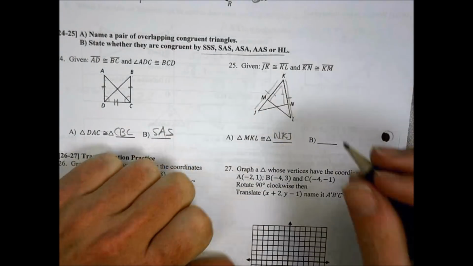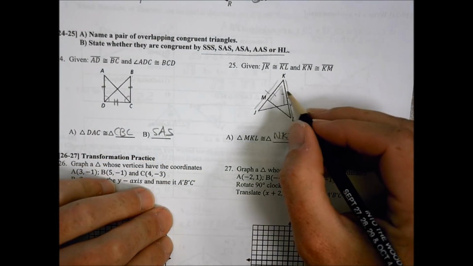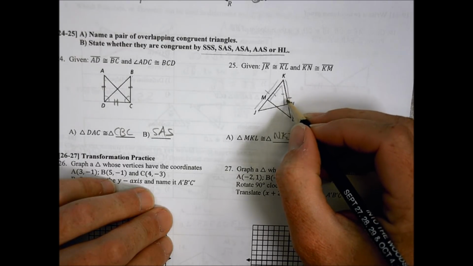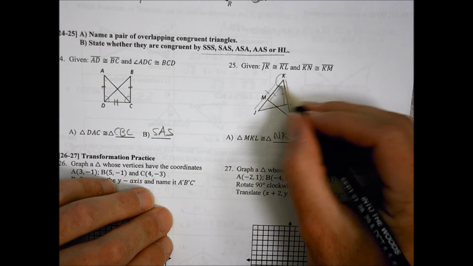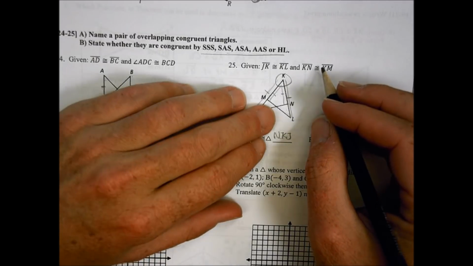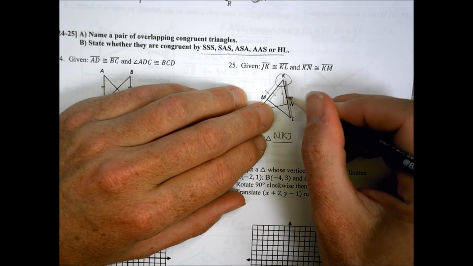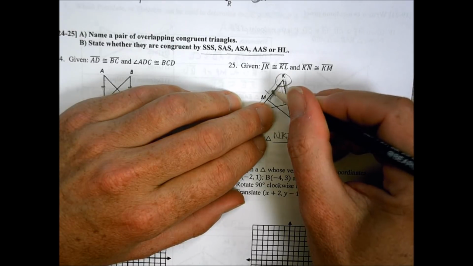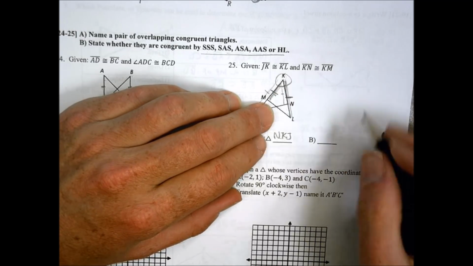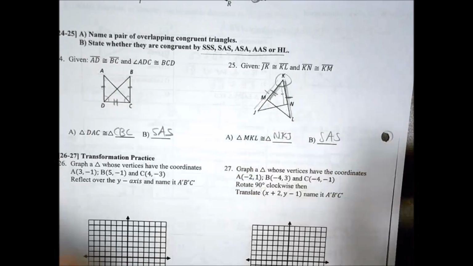And we're going to prove this is true because we have a short side and a long side, and we also have a common angle right there. So if I looked at this triangle, I have a long side, an angle, and a short side. So it's side, angle, side is how I'm proving those are congruent shapes there.